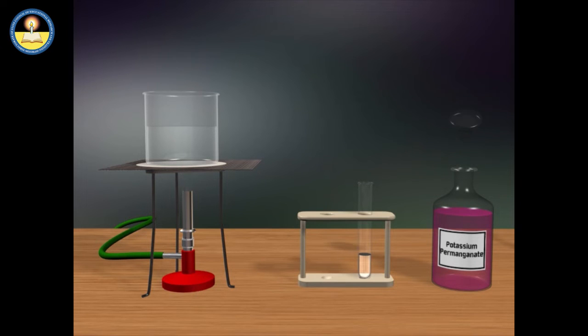Potassium permanganate solution is purple in color. When it is added to ethanol solution, the purple color disappears. On adding excess potassium permanganate solution, the purple color persists. We infer that alkaline solution of potassium permanganate is used up to oxidize ethanol to ethanoic acid.